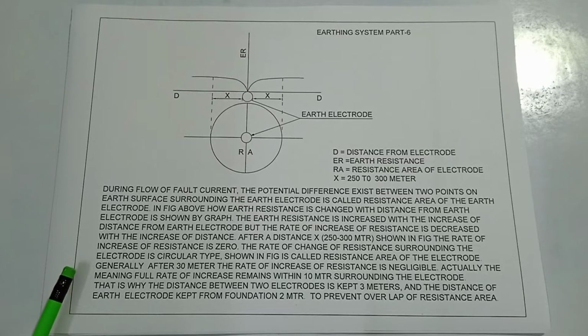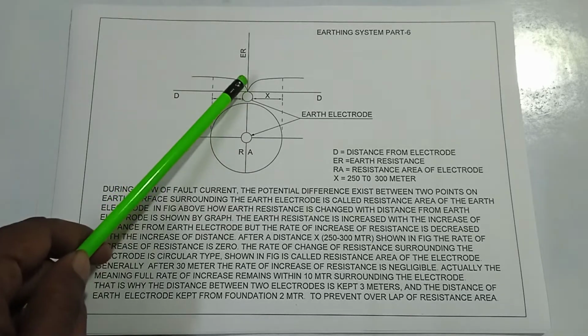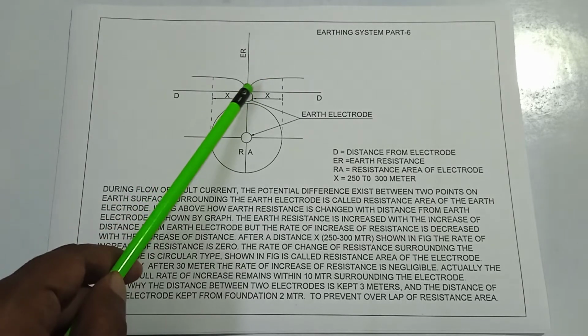Generally, after 30 meter, the rate of increase of resistance is negligible. Actually, the meaningful rate of increase remains within 10 meters surrounding the electrode. It is here to here, it is the 10 meter.